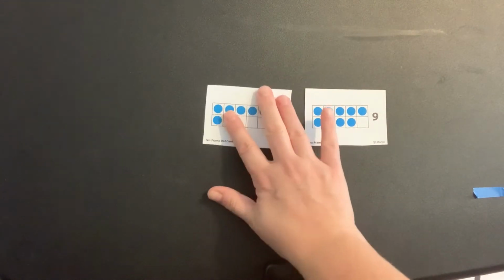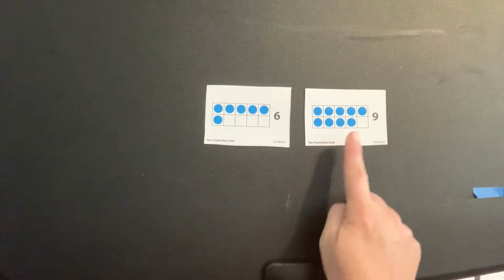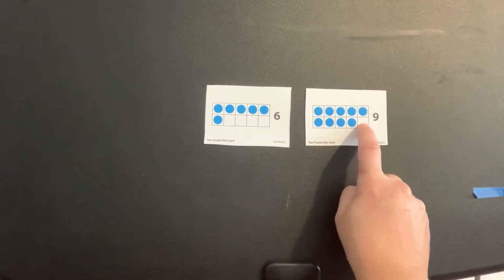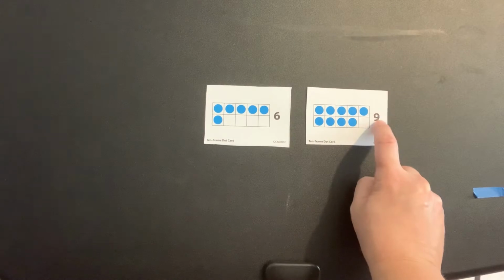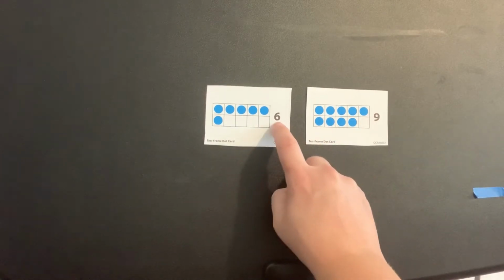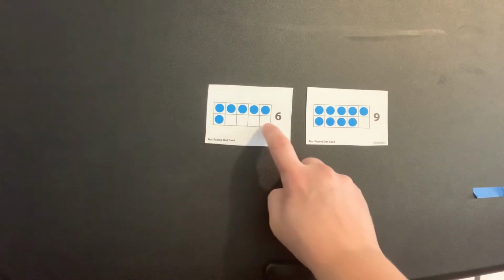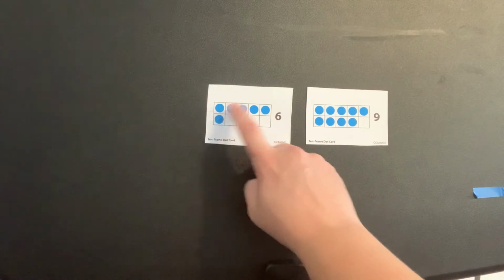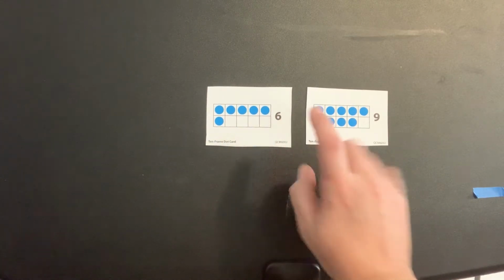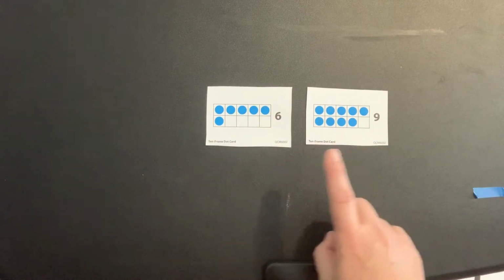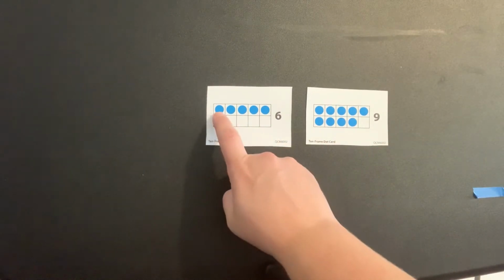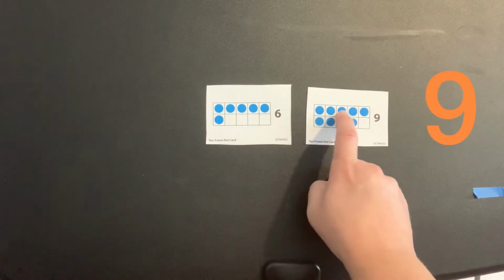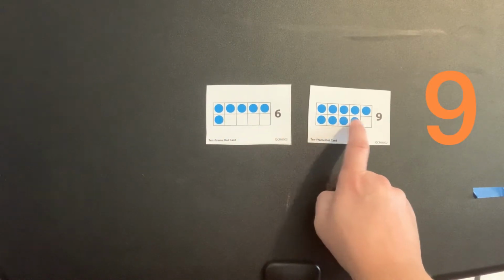These letters are upside down. The other mathematical way to tell the difference is to count. We know that this is a 10 frame and there's 1 space missing, so it's 1 less than 10. That's a 9. We know this is a 6 because it has 4 open spaces. The full 5 on the top plus 1. 5 and 1 is 6. If you're really lost or super confused, you can always count. 1, 2, 3, 4, 5, 6. 1, 2, 3, 4, 5, 6, 7, 8, 9.